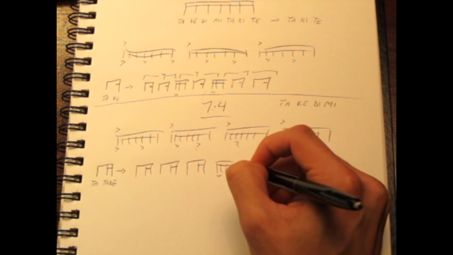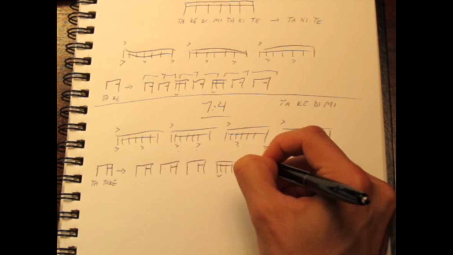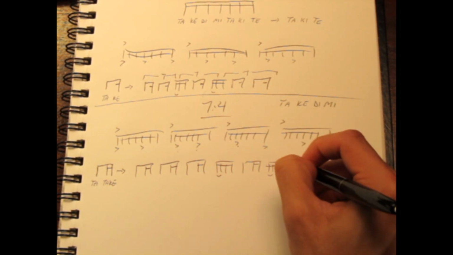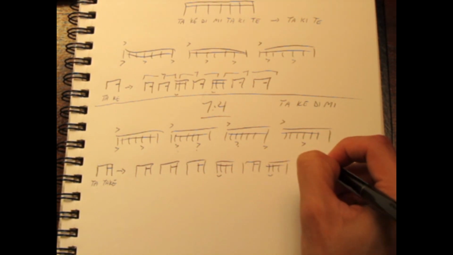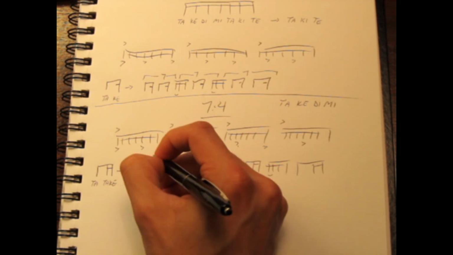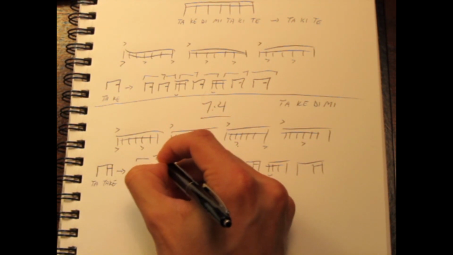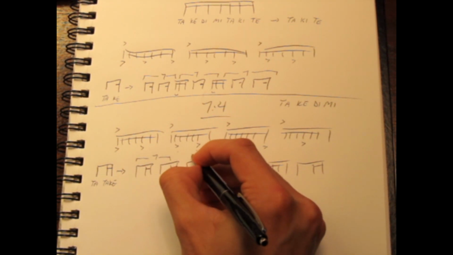I'm going to add a tie there, for the same reason why I did it up here. We want to put our 7-tuplet brackets above. You can see exactly where they begin and end.